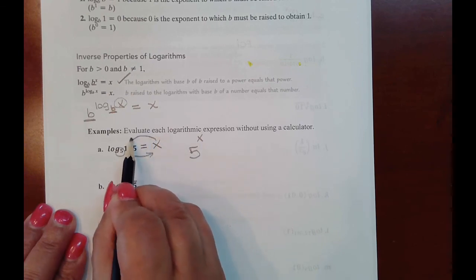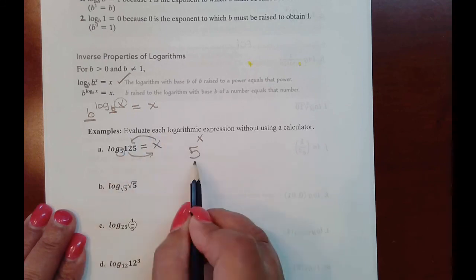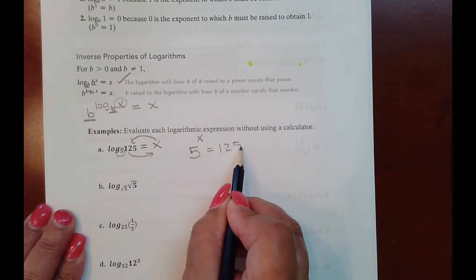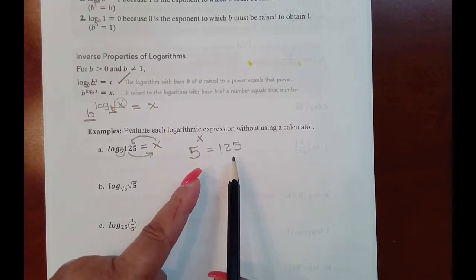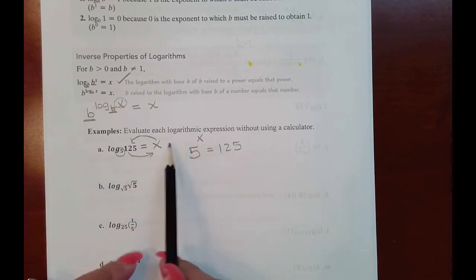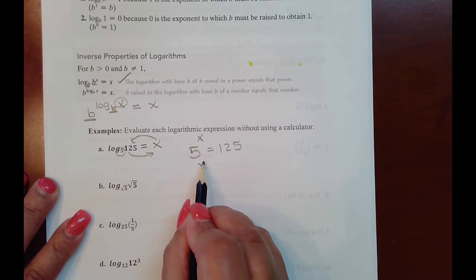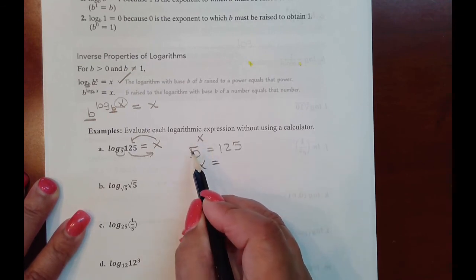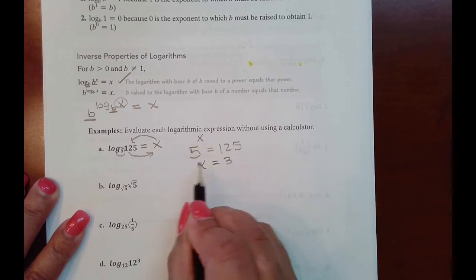So this comes over here and acts as the exponent on this base that you just pushed up, and the 125 takes its place. You end up with an exponential equation that's equivalent to this logarithmic equation, and by observation you can tell what the answer for x is. What power would you have to raise 5 to in order to get 125? It would have to be 3.